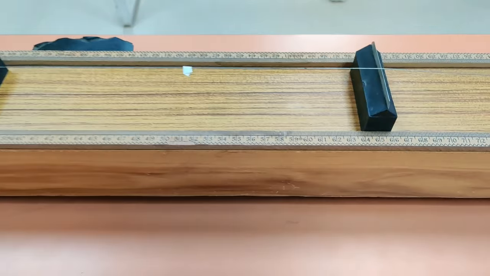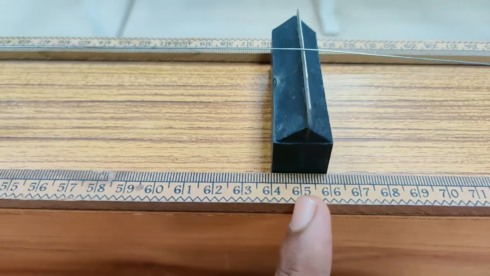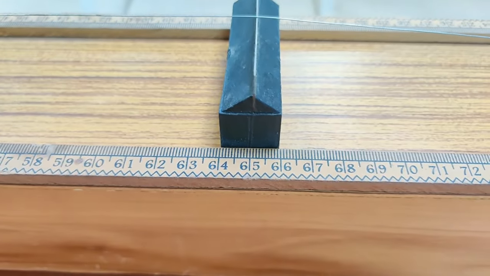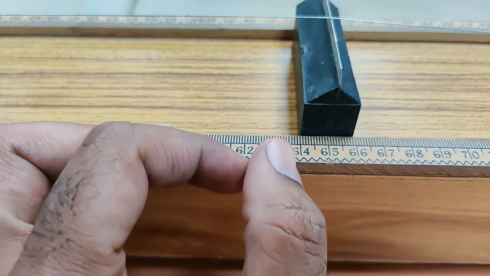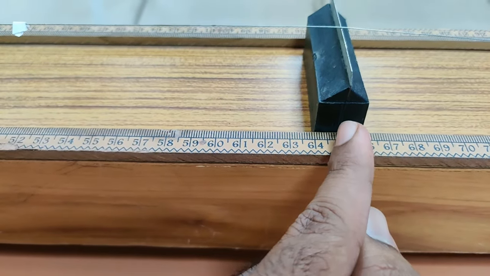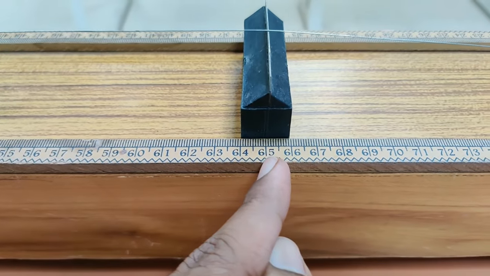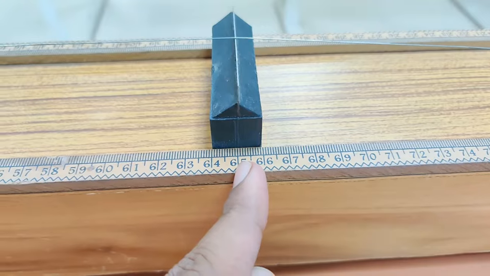You will understand how to take the distances when you look now. See, the first knife edge I have kept at 65 cm, at the 65th division. Here you can see there is a straight line on the knife edged bridge. A vertical line is visible here. That vertical line should be exactly on the 65th division. That means the knife edged bridge is at 65, correct?